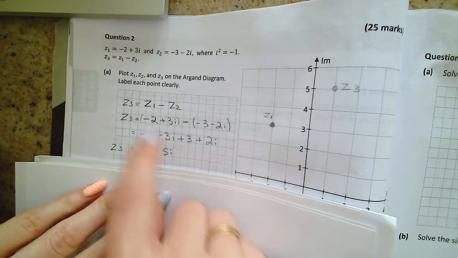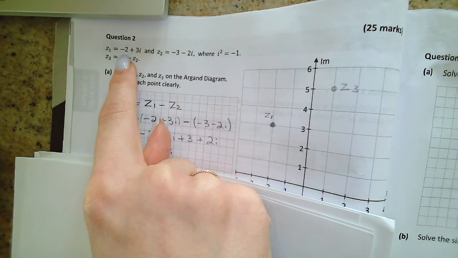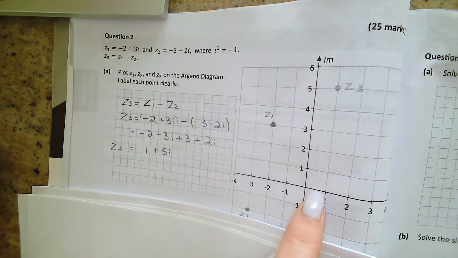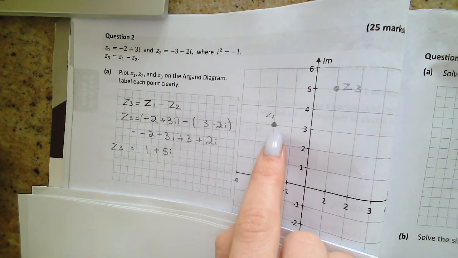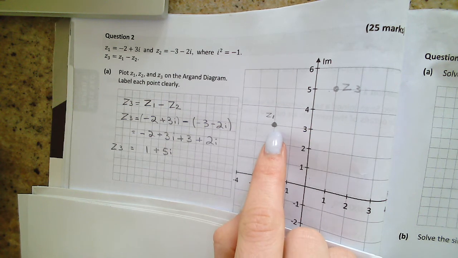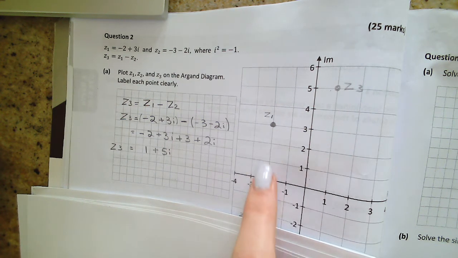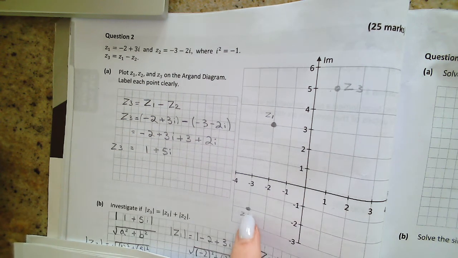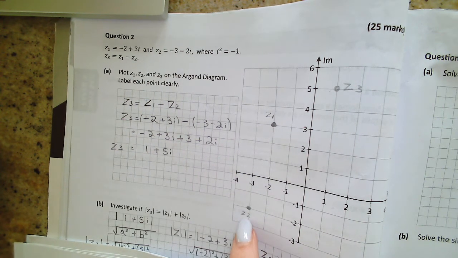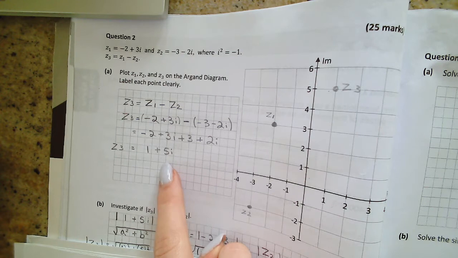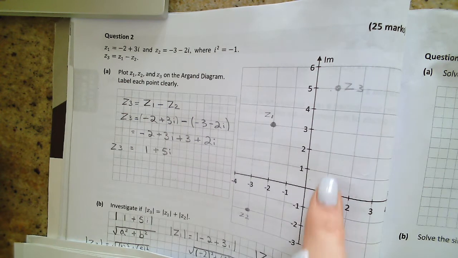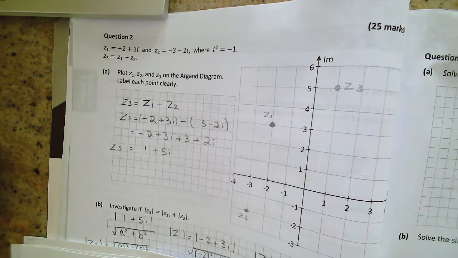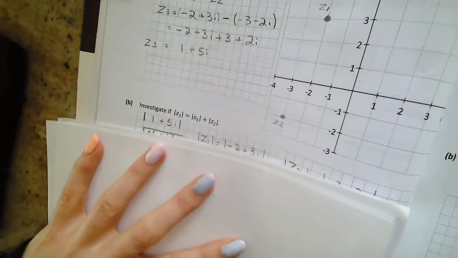So to plot them, Z1 is minus 2 plus 3i. So you go across to minus 2 on the real axis, up to 3i. For Z2, it's minus 3 and minus 2i. So we go down and just plot Z2 there. Z3 was the one we just found, and we get 1 plus 5i. So that's Z3 there.